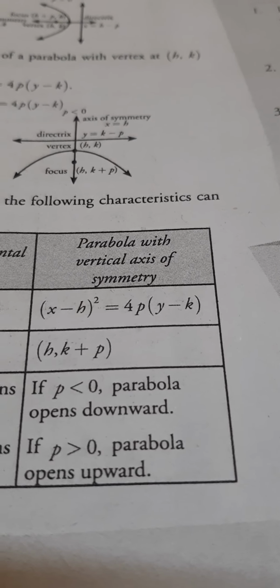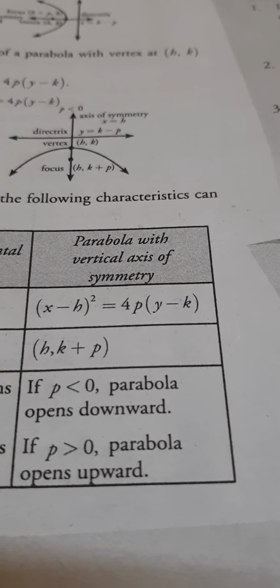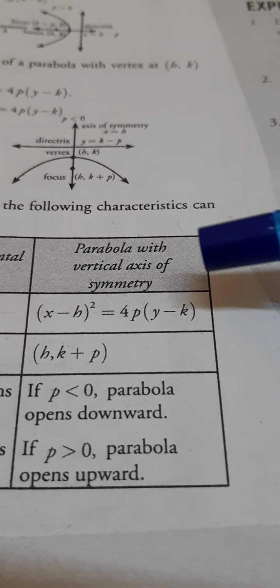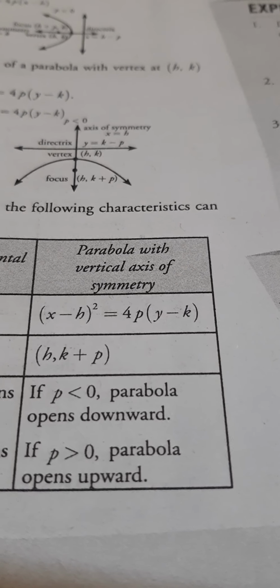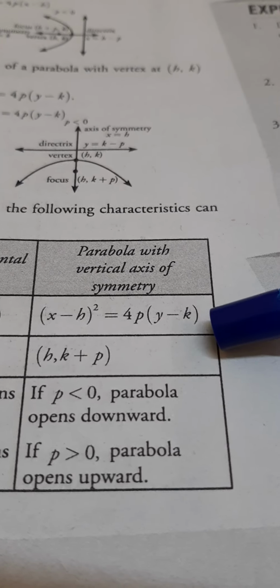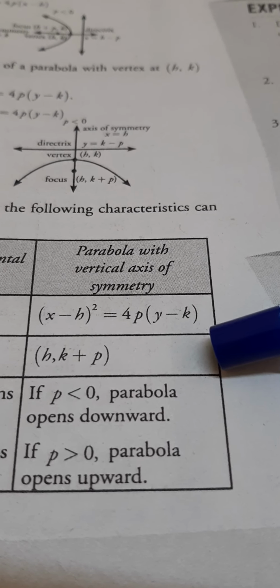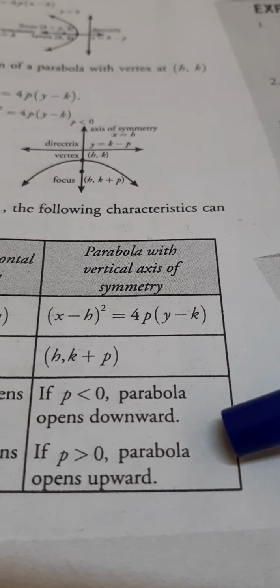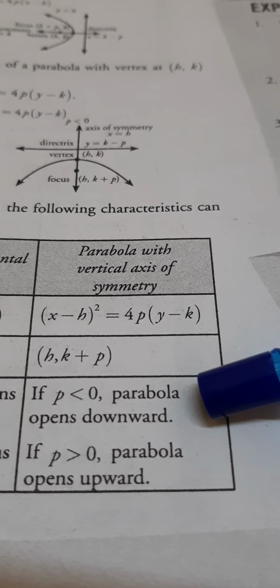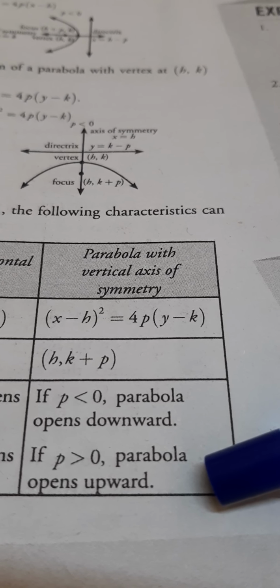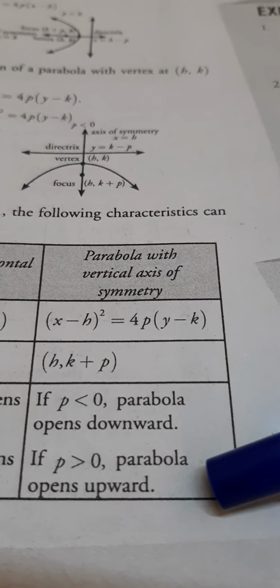And for the parabola with vertical axis of symmetry with vertex at (h, k), we have the equation (x - h)^2 = 4p(y - k). And for the focus, it is at the point (h, k + p). And for the opening of the parabola, if p is less than 0, the parabola opens downward, and if p is greater than 0, the parabola opens upward.